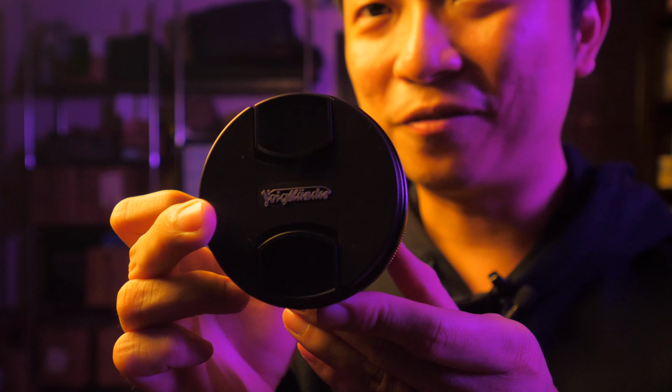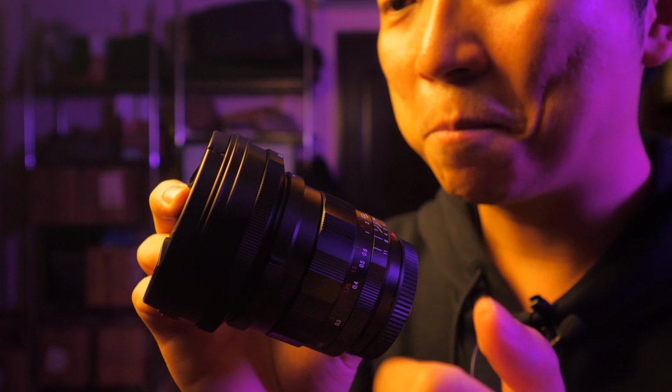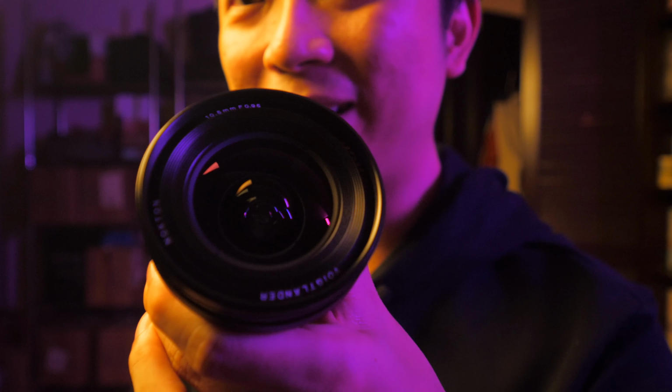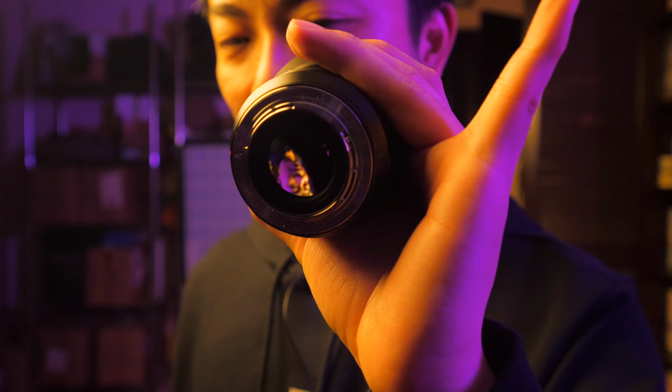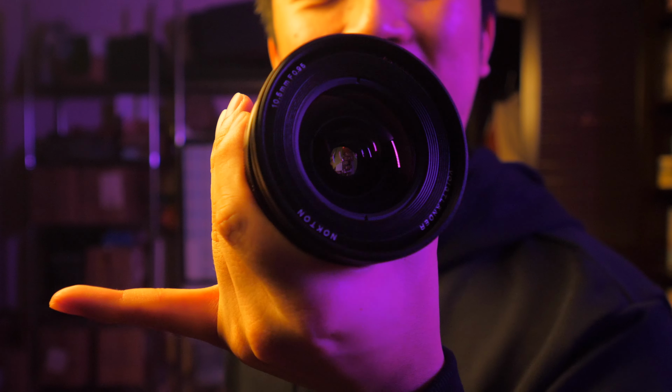Let's open it up. 595 grams of pure metal and extremely clear glass. This Voigtlander 10.5mm lens is an absolute beast in the hands. It basically feels like a weapon in the hands. You can take it and like, oh my god, it feels so sturdy, it feels so powerful. You know what, there's no time for this. Let's try out the lens.